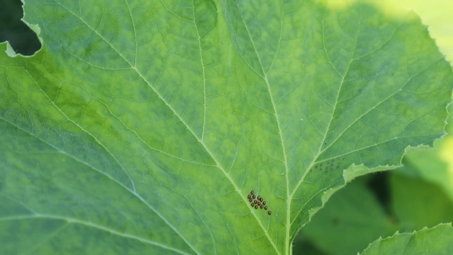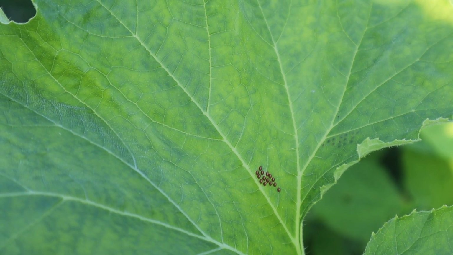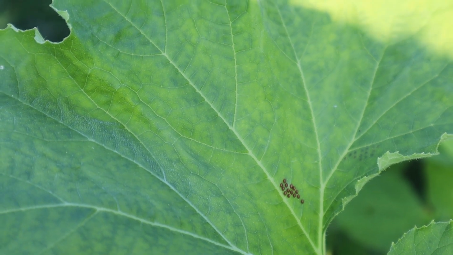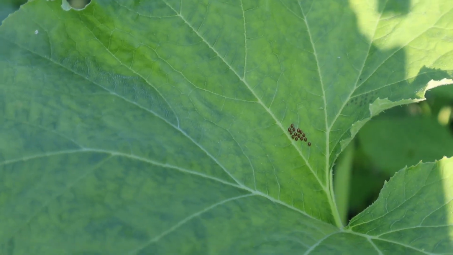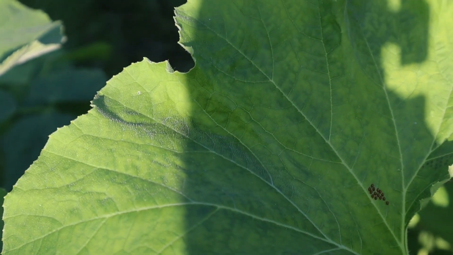And those are squash bug eggs. So they can be on the top surface of the leaf. They may also be on underside surfaces of leaves.